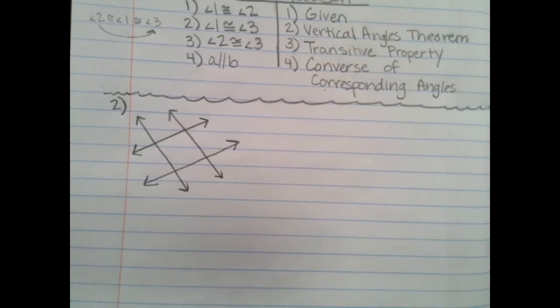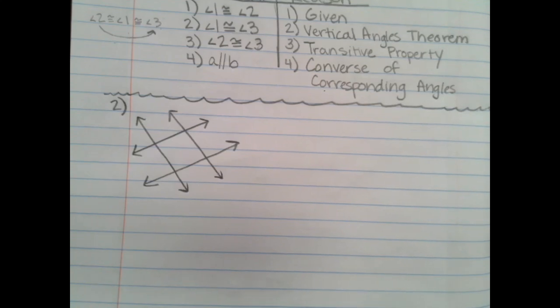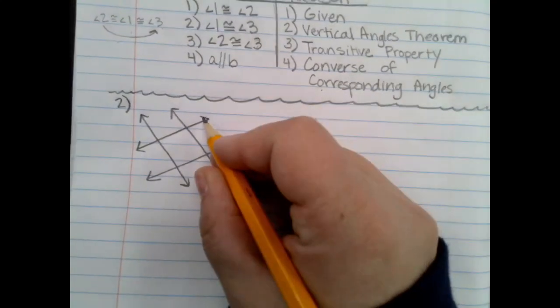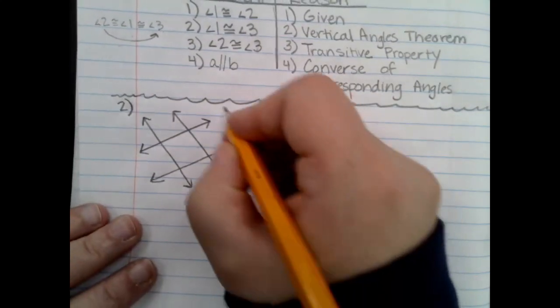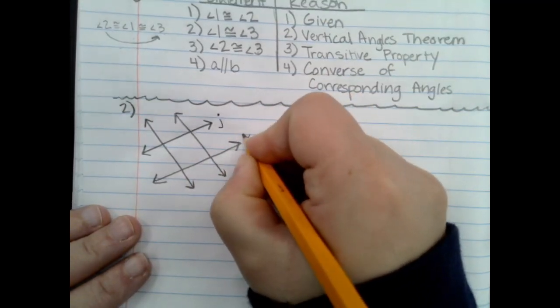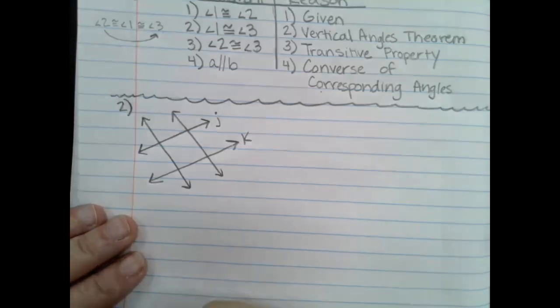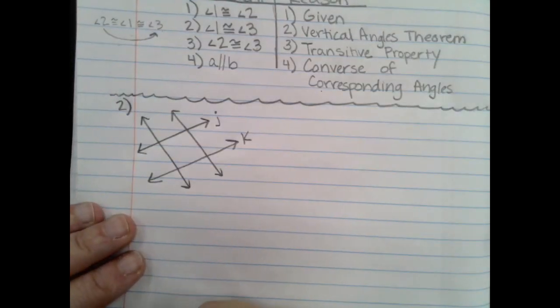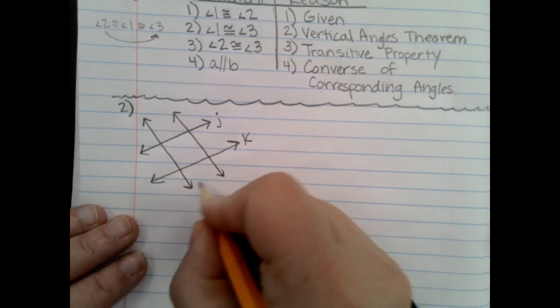So we kind of just made a box, almost. All right, these 2 lines going this way are going to be J and K. And these 2 lines going this way are going to be W, Y.